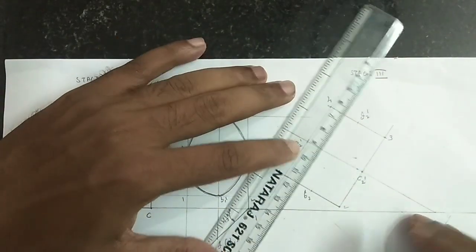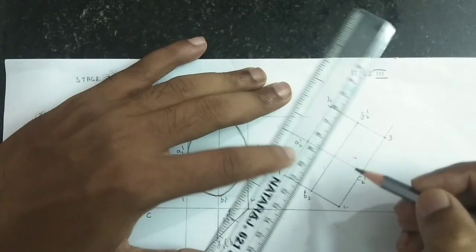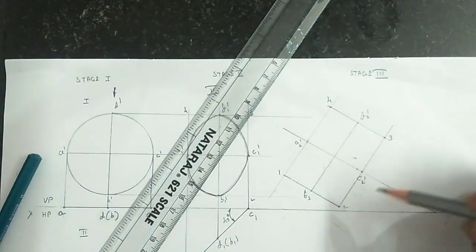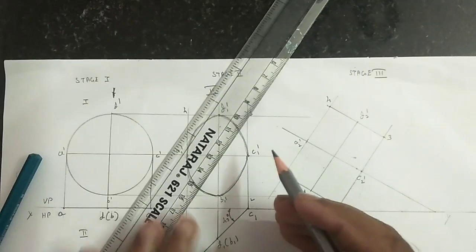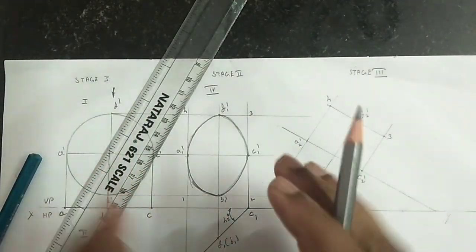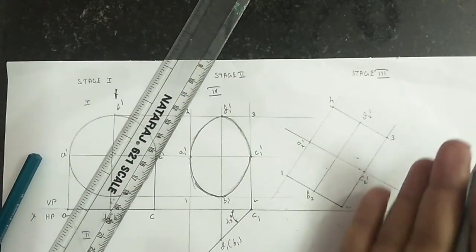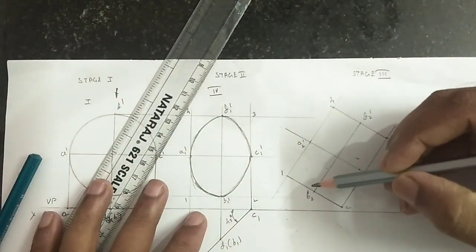And now we are going to connect by a very light line. After that we are going to draw the apparent shape of the object. We are going to tilt the object in this special condition. So here we are going to draw the circle.